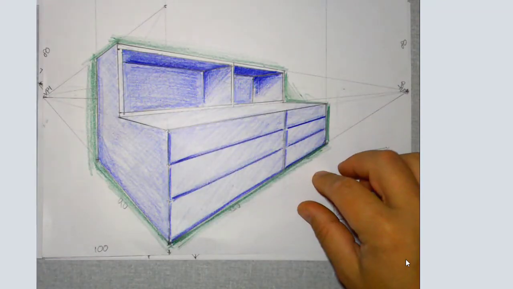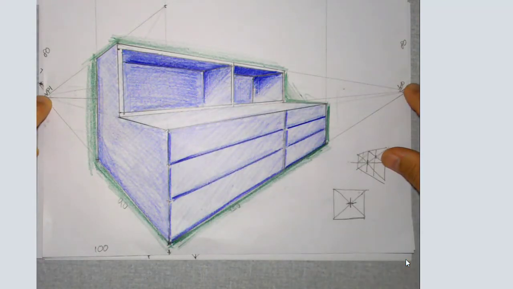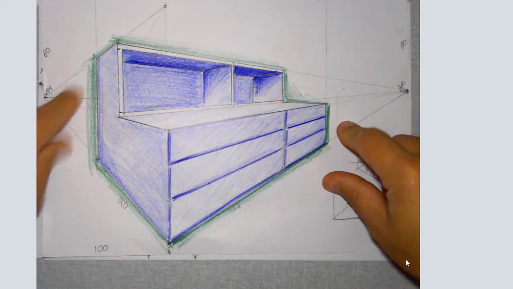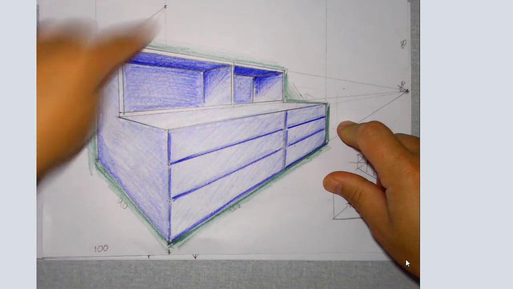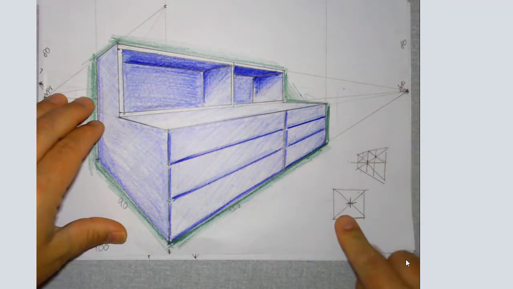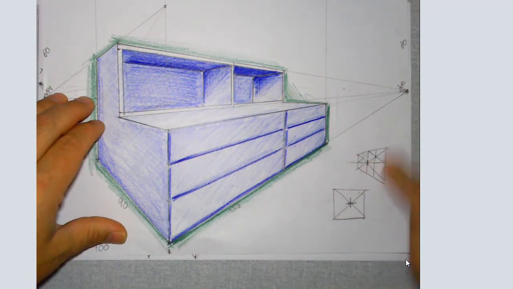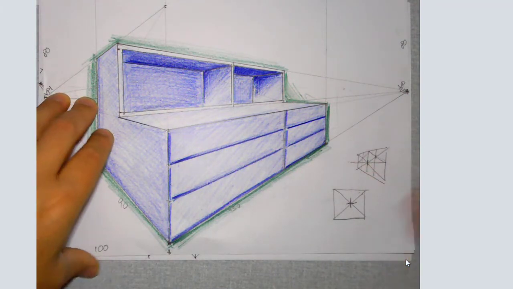Then we did 2-point perspective with vanishing point 1, vanishing point 2, and we projected backwards and forwards again. This time we started to divide space by going from corner to corner to find halves, and we talked about how you can continually divide that space to work out your proportions and quarters and eighths and sixteenths, etc.